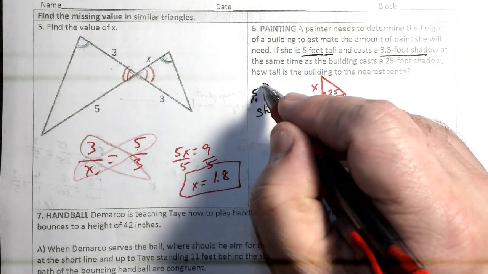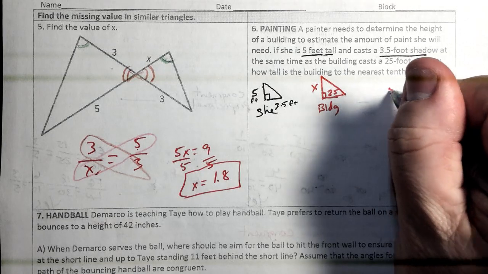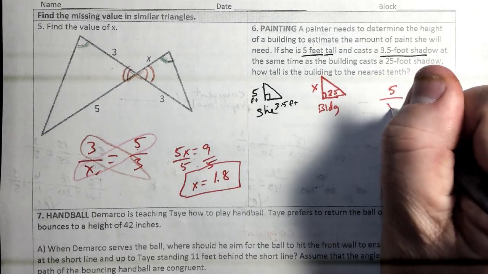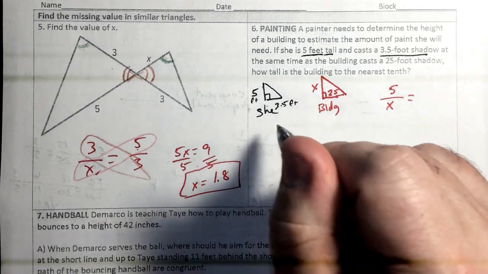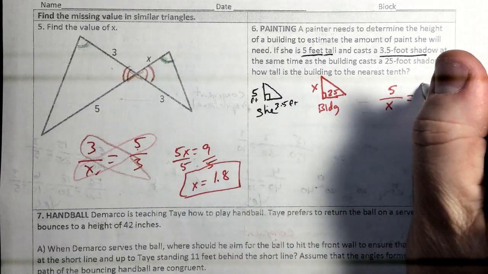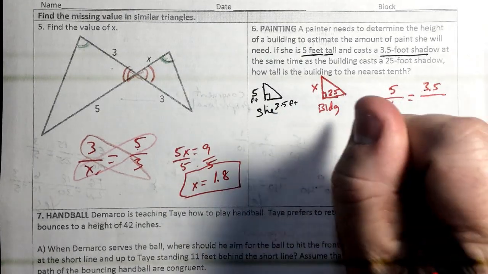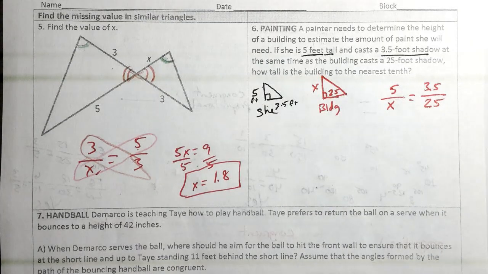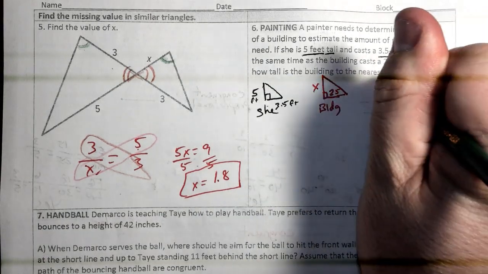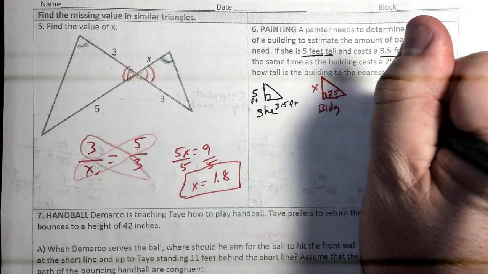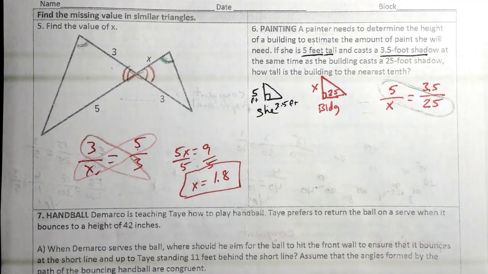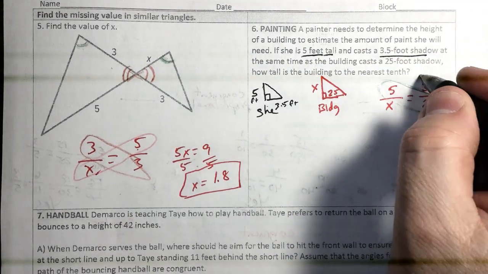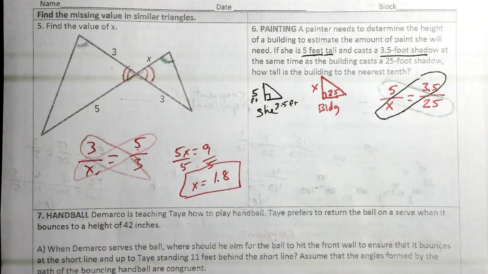So she's 5 feet tall. We don't know how tall the building is. Her shadow is 3.5 feet. The building cast a 25-foot shadow. Wish I had more colors on this. All right, so cross multiply. Cross multiply.